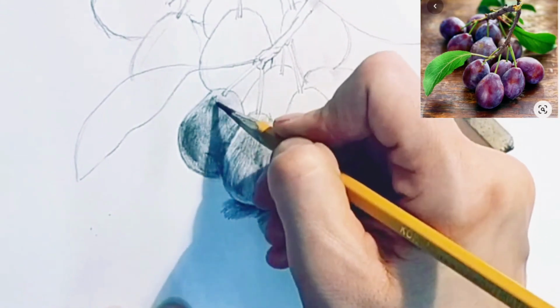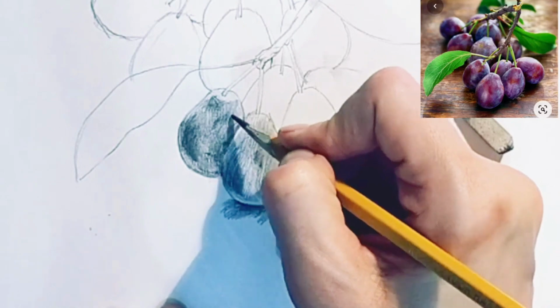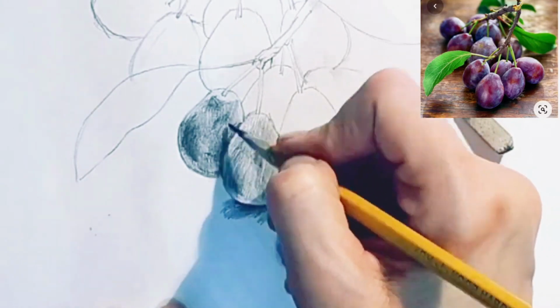Now I'm just working through everything at the same time, shading, and then we'll go through all this stuff a little more with a nag.